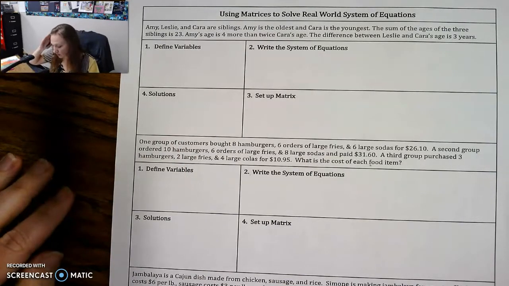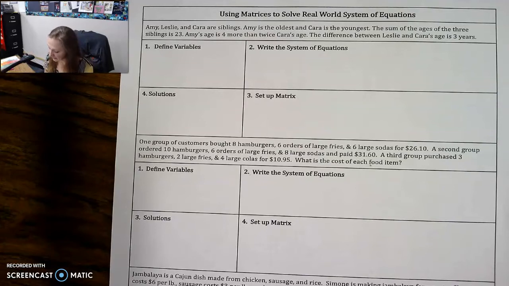Okay, scenario 1. Amy, Leslie, and Kara are siblings. Amy is the oldest and Kara is the youngest. The sum of the ages of the 3 siblings is 23. Amy's age is 4 more than twice Kara's age. The difference between Leslie and Kara's age is 3 years.